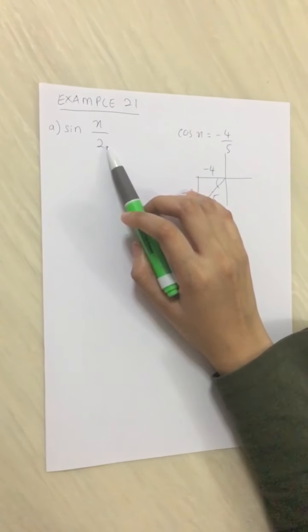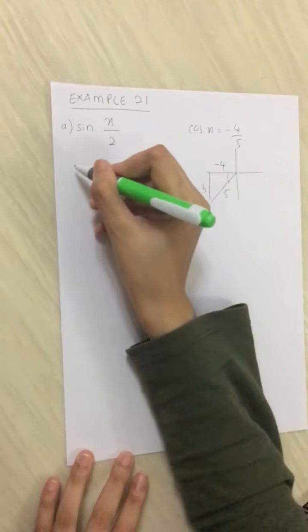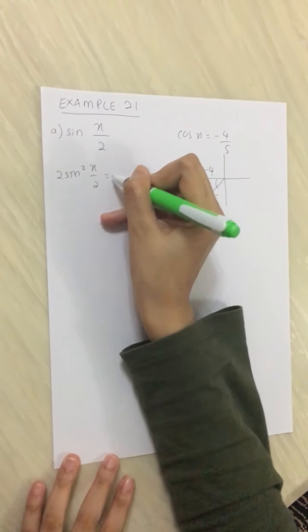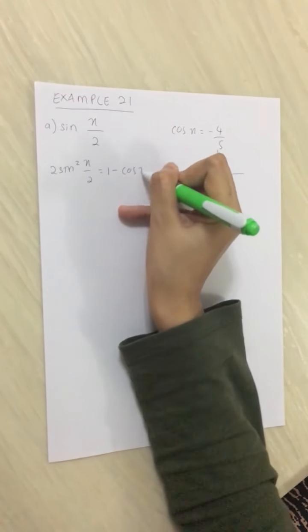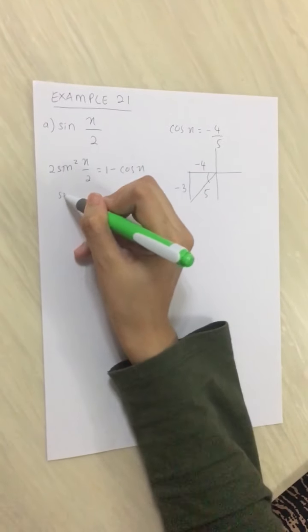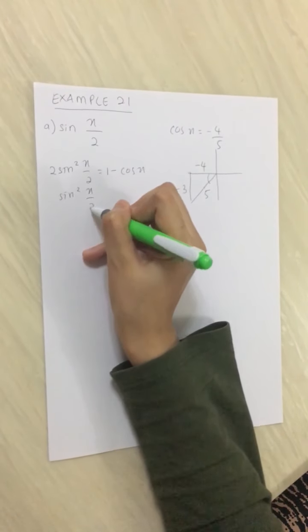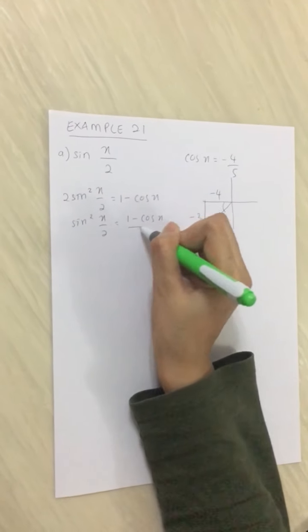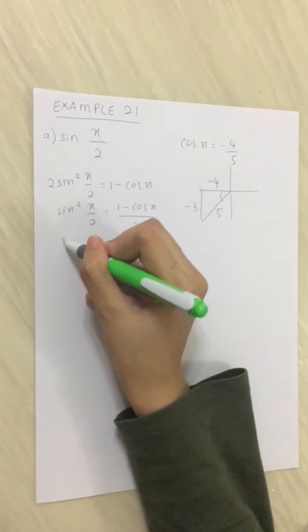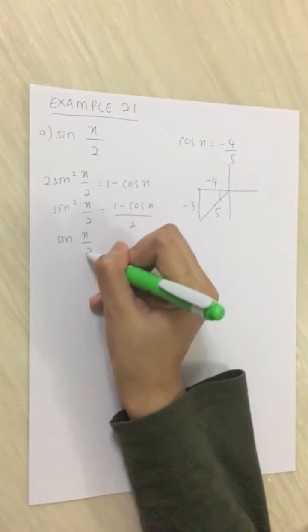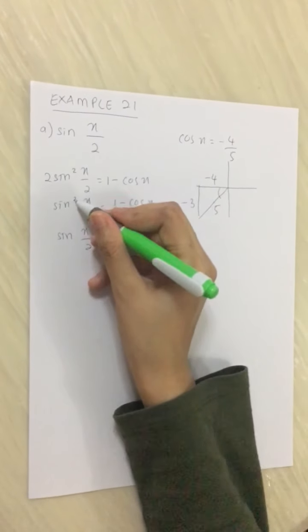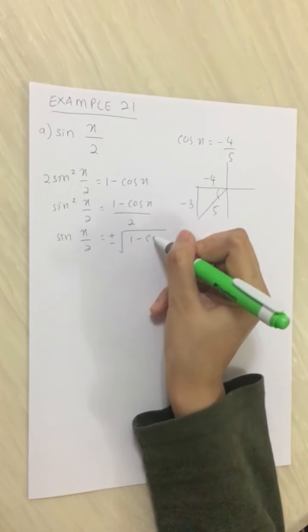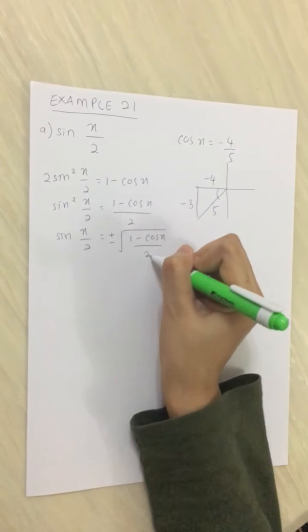From the half angle identity, we know that 2 sin square x over 2 equals 1 minus cos x. So we want sin square x over 2 equals (1 minus cos x) over 2. You want to eliminate your square, so we need to square root this one, 1 minus cos x over 2.